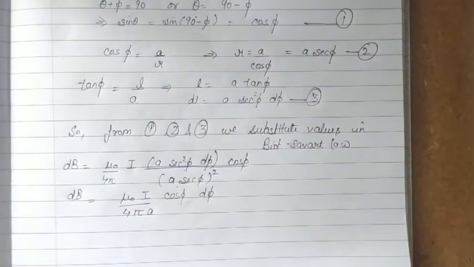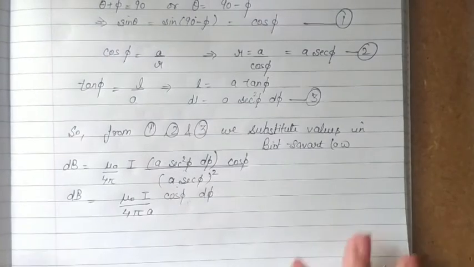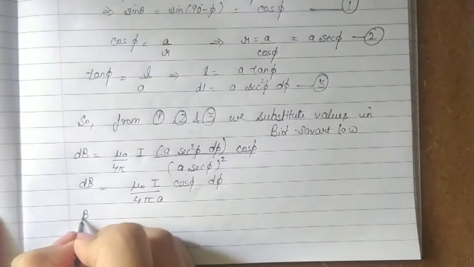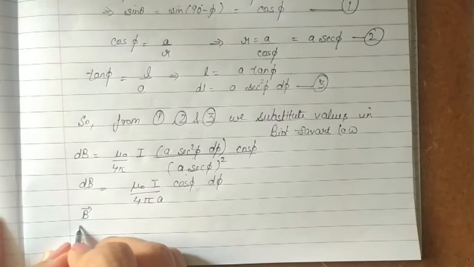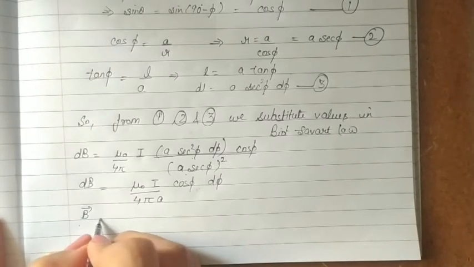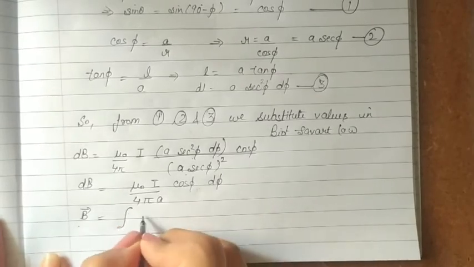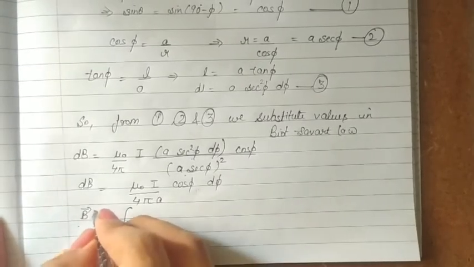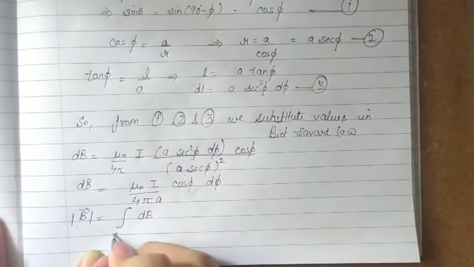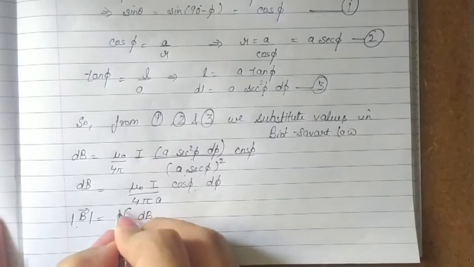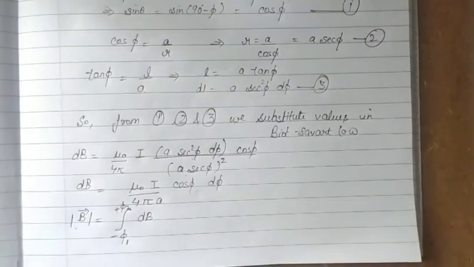The total field, capital B vector, is the magnetic field at point P due to the entire conductor xy, obtained by integrating dB. First I am finding the magnitude, integrating dB within the limits minus phi 1 to plus phi 2, right?